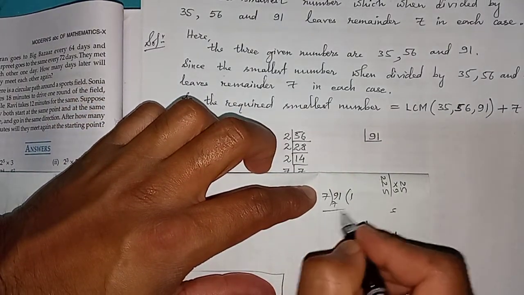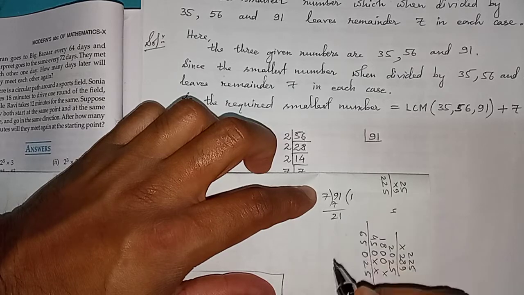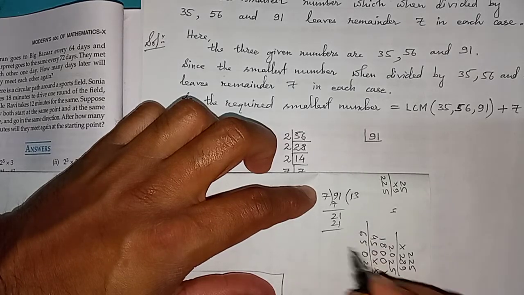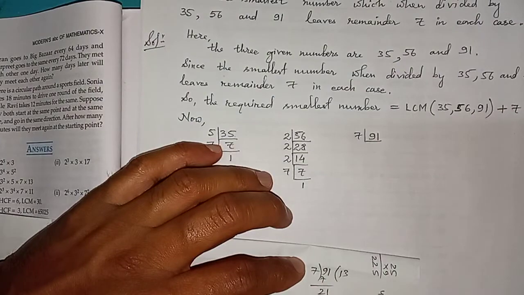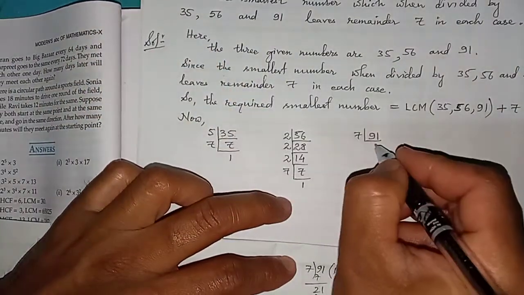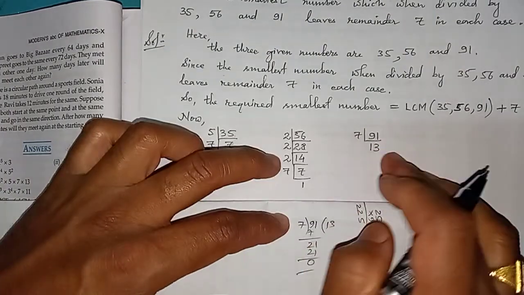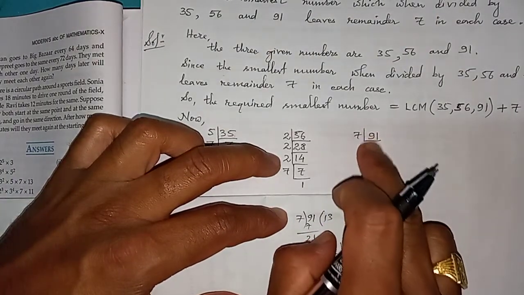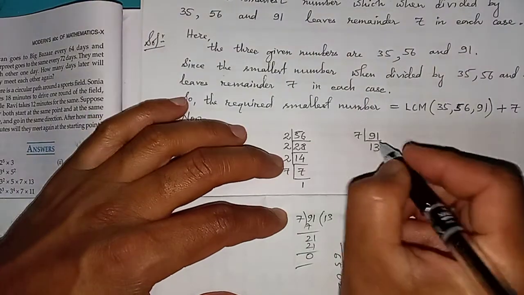Okay, next one is 7. 7 ones are 7. 7 threes are 21. That means divisible. See, remainder comes 0, when you divide by 7. Okay, so 7 13s are 91. 7 is 7, 9 is 7 2s, 2 and 1, 21, 7 threes are 21.